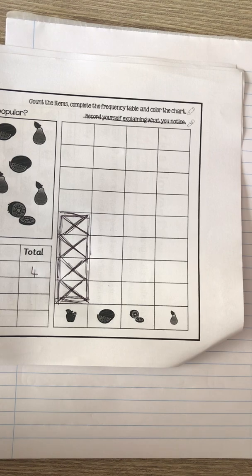And then last one, do the same for the pears. However many pears there were, color however many blocks you need to color for those pears. Please remember to do this alone, grade 2. I need to be able to see that you understand or you don't understand. Okay, pause if you're not finished and complete your bar graph. I'm going on to the next page.